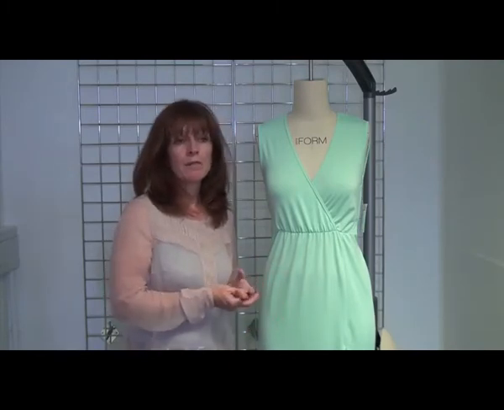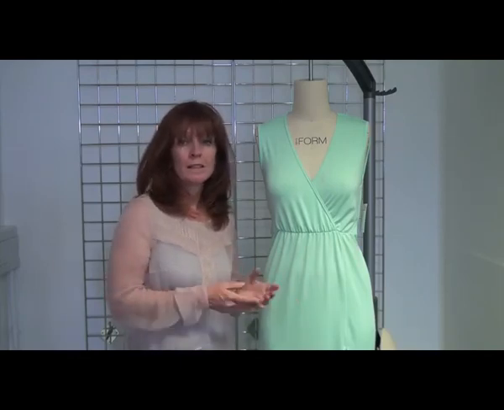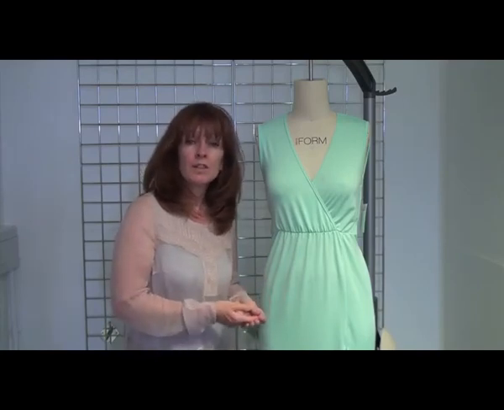This should happen really because a toile can either sell or not sell a garment, because normally a customer would see a toile first or a prototype and then be happy with it and then go forward.